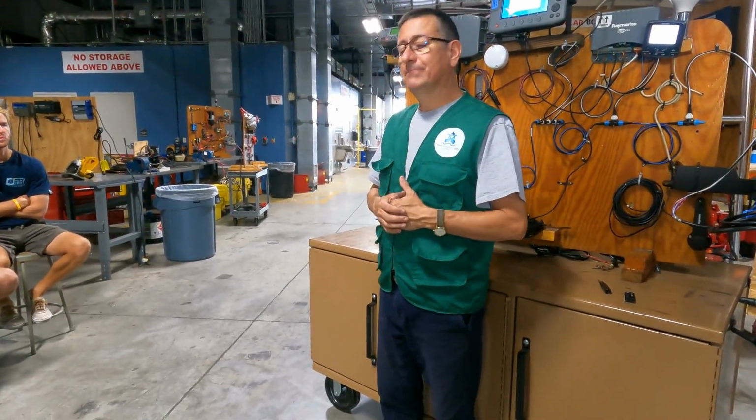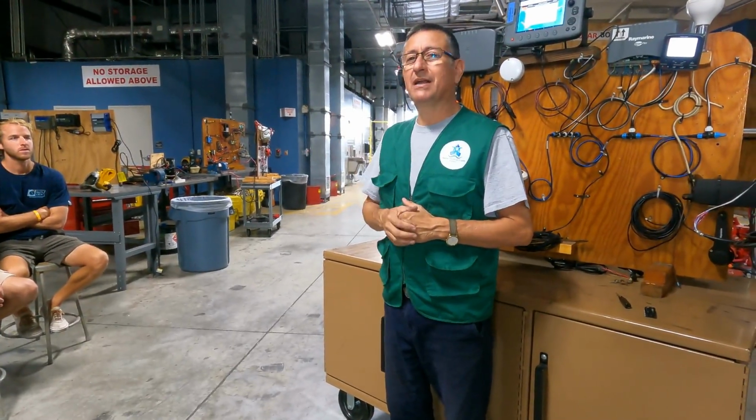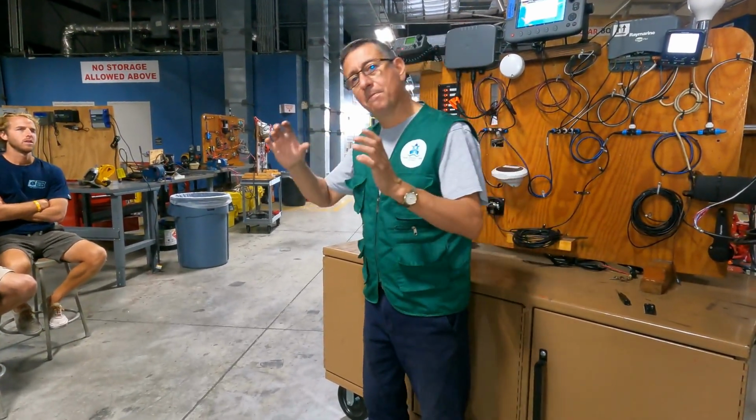In the previous one I made a mistake. That bus bar, I don't like that bus bar. I am going to install another, better bus bar.